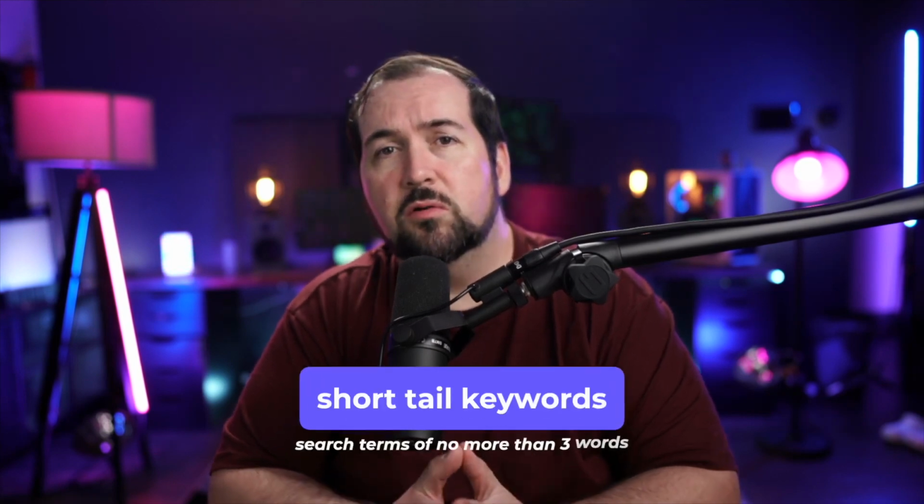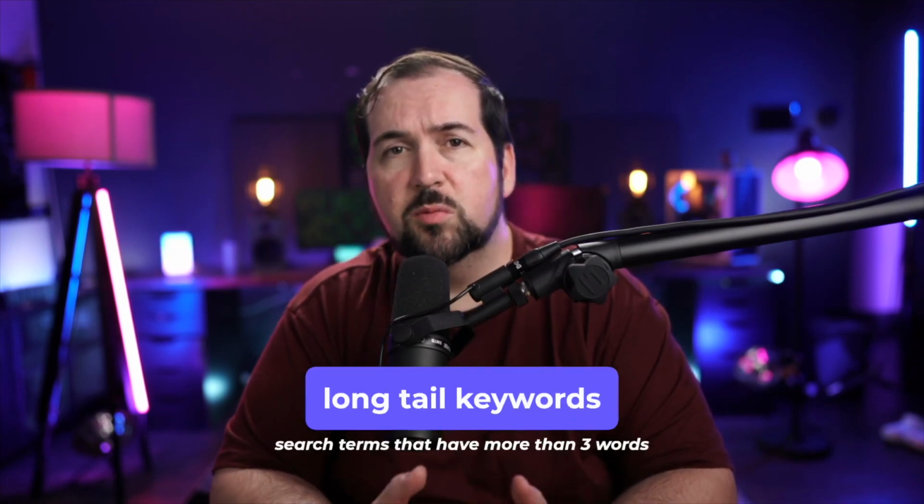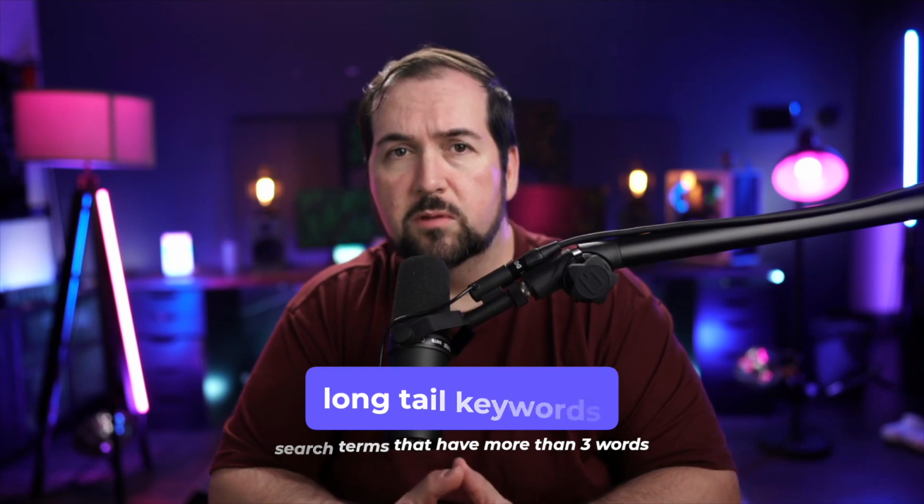Short tail keywords are search terms that are usually made up of no more than 3 words. Long tail keywords, on the other hand, are search terms that are made up of more than 3 words. For example, WordPress themes is a short-tail keyword. Free responsive WordPress themes for blogging is a long-tail keyword. Typically, the shorter the keyword, the more search volume and competition that you'll be going up against. The longer the keyword, the less competition, less search volume, but typically higher conversion rate that you'll be seeing.